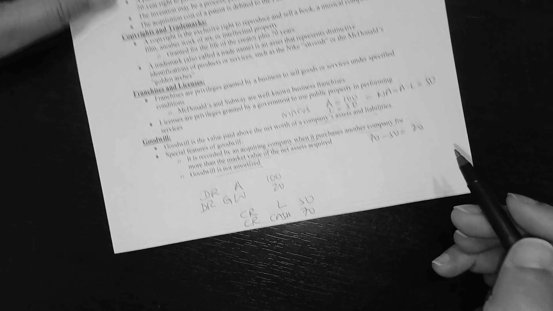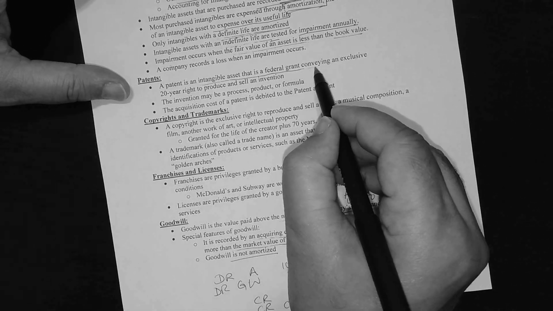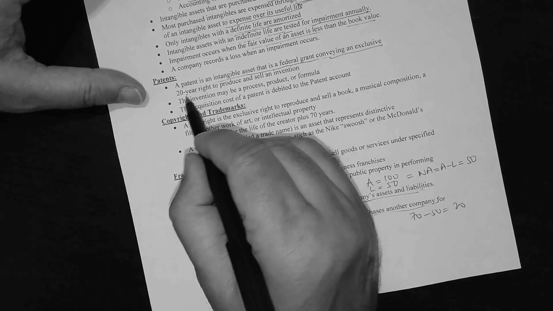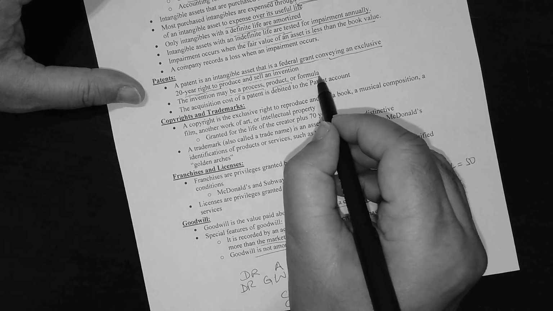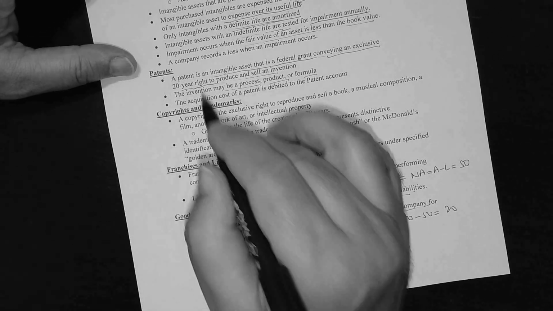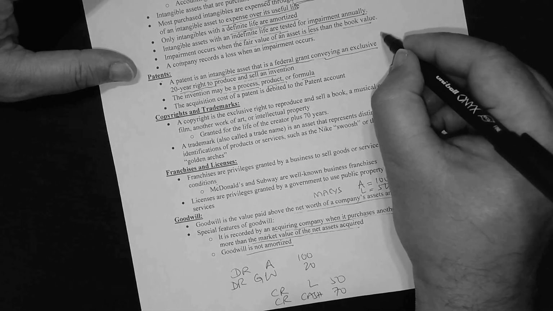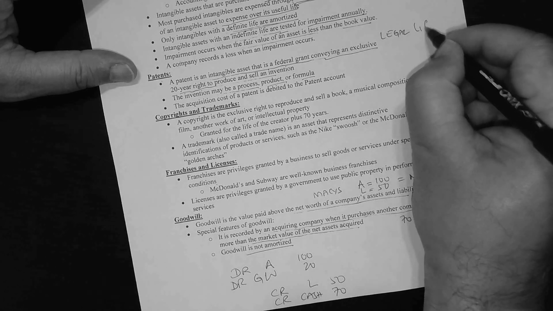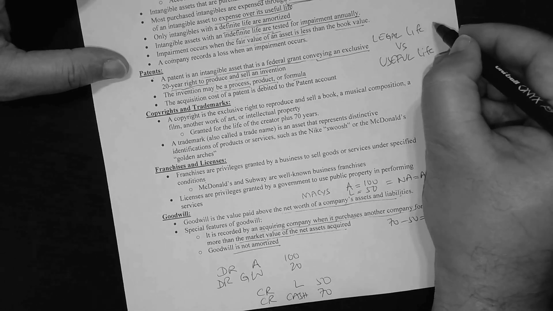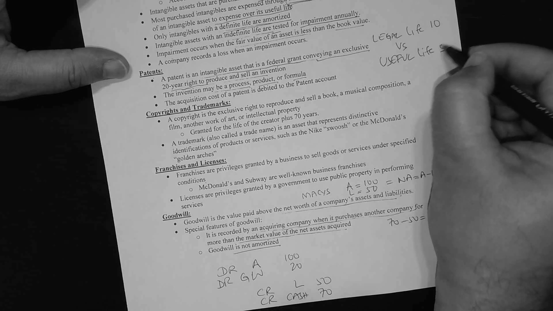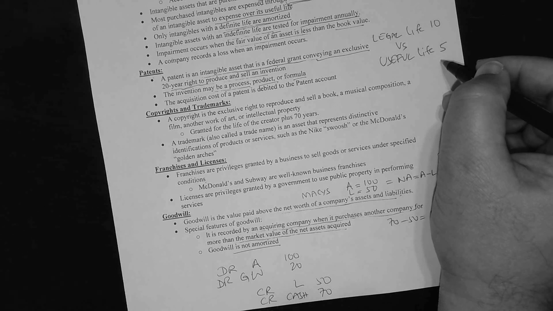Now, what are patents? A patent is an intangible that is a federal grant conveying an exclusive 20-year right to produce and sell. The invention may be a process, product, or formula. One thing we need to keep in mind for patents, copyrights, and franchises or licenses is that there are two things: legal life versus useful life. The legal life may be 10 years and the useful life may be 5 years. So you always use the useful life to calculate the amortization of the asset.